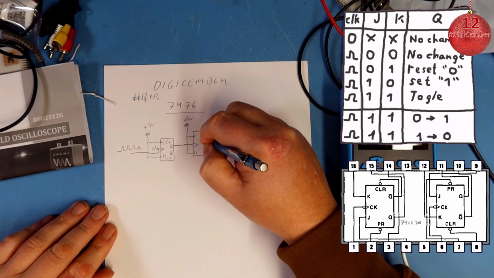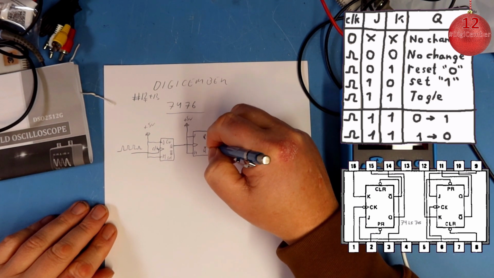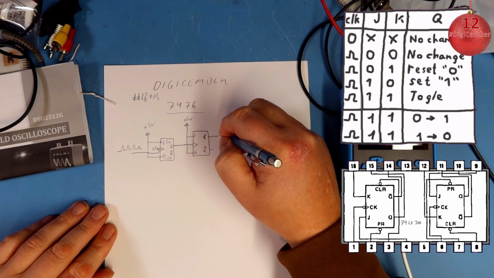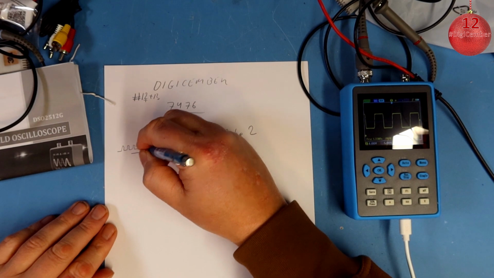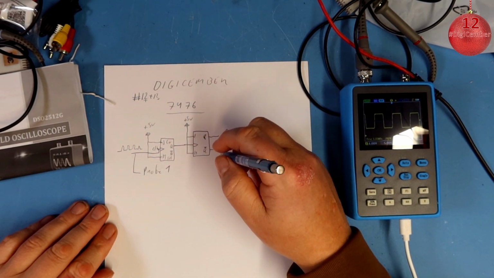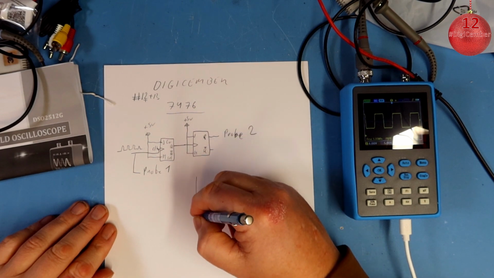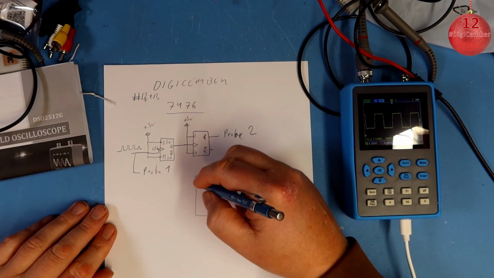And you have the Q and the Q not here, and here you have the Q, and this is where I'm going to fit my probe 2, and this is where I'm going to fit my probe 1 on the scope. And then we are going to see what we are going to get out of our scope.